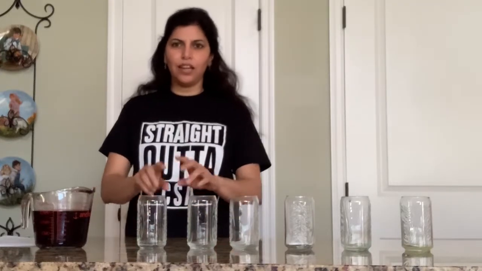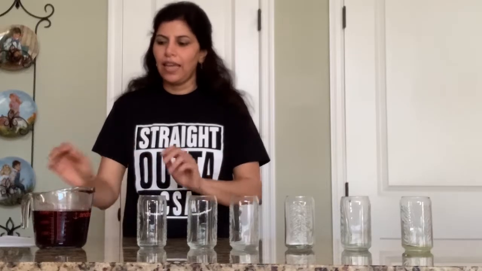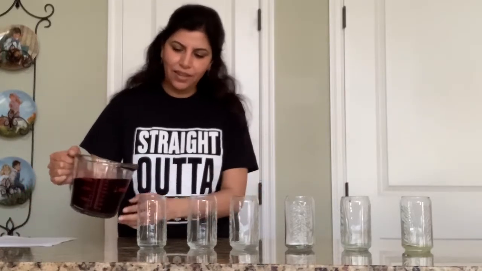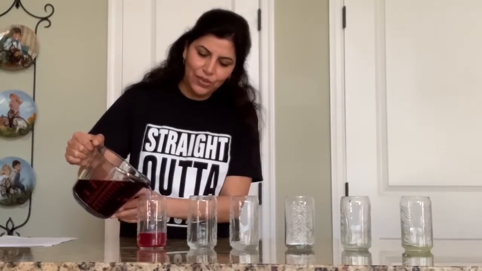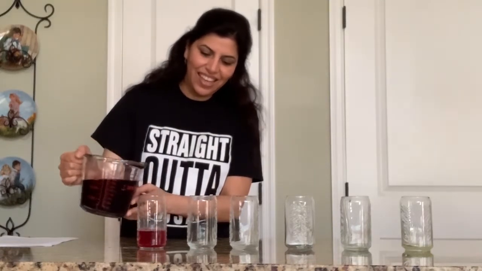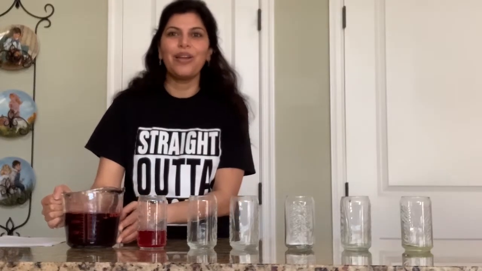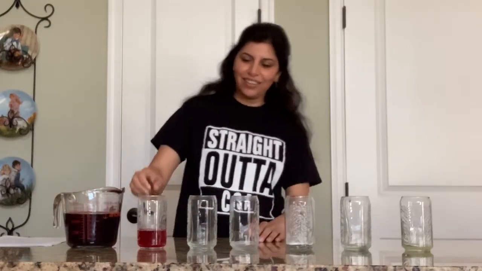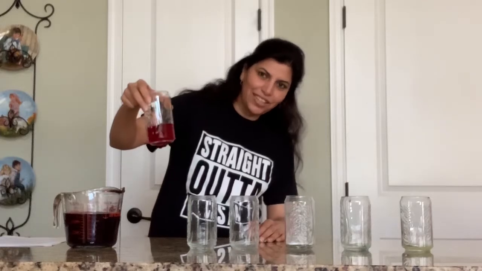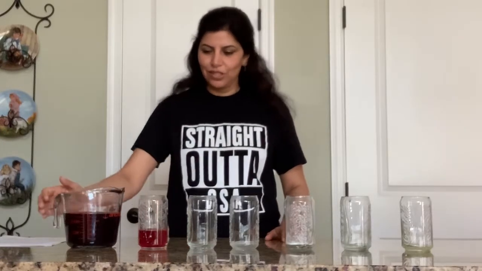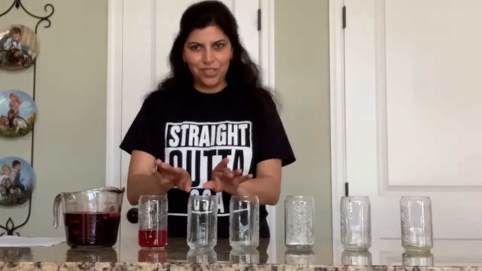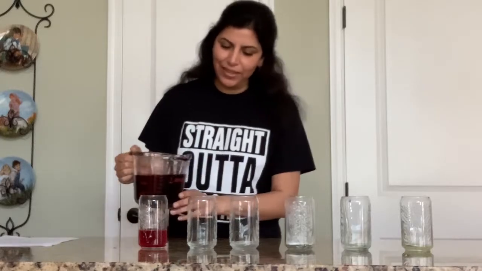So the first color I want is red, so I'm going to do my cool magic trick, and then I'm going to pour this liquid and pray that it changes its color into red. And yes, it did. Alright. The next color, as you notice, it's really deep red. The next color I want is magenta or deep pink. So let me go ahead and do my magic trick and pour this liquid.